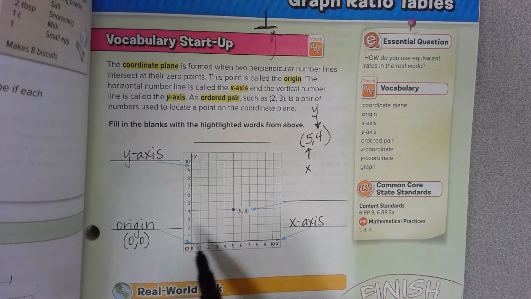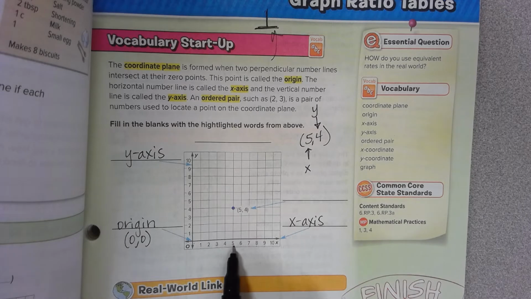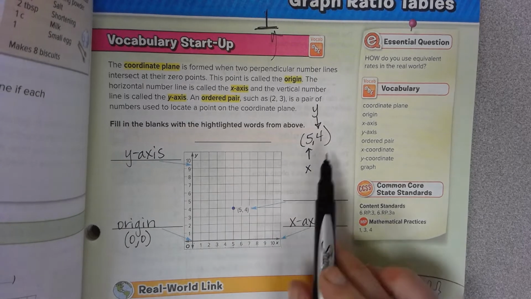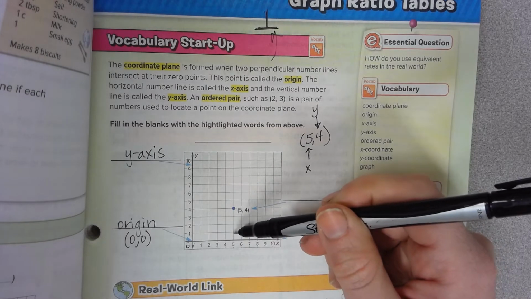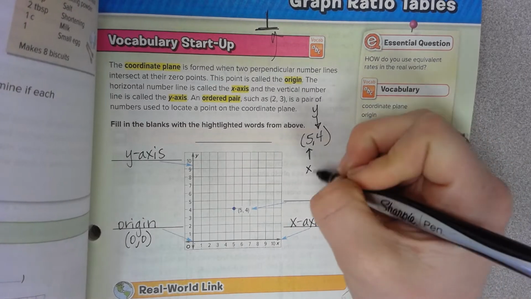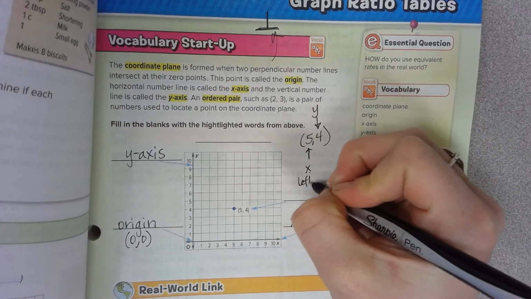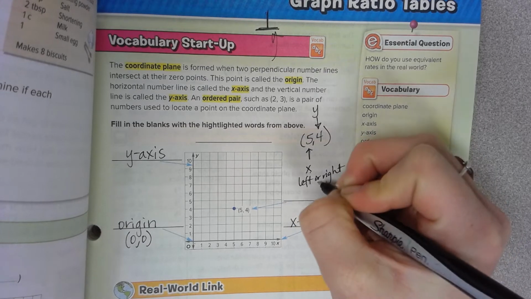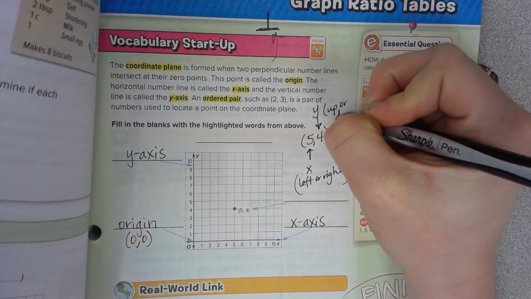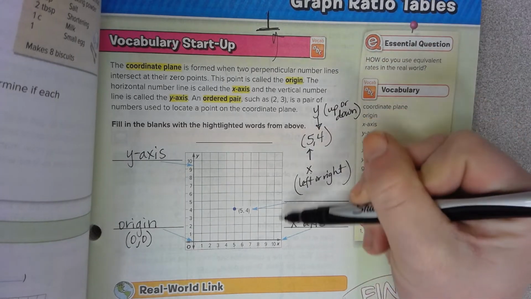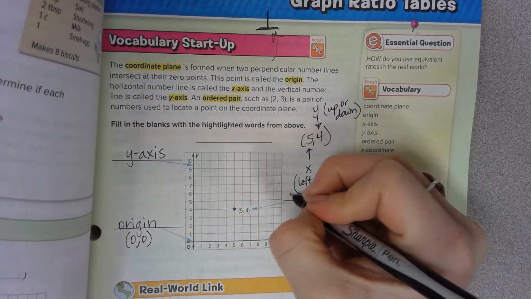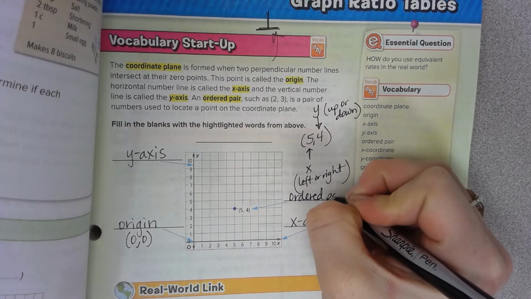So when you are given an ordered pair just like this, you look at your x value, and you're going to start at the origin, and you're going to move over to that corresponding number. So that means I need to move over to the number 5. Okay, so I stop there, but now I need to go up 4 because it's a positive 4. So 1, 2, 3, 4 straight up from 5, and my point would be right here. Okay, x is always to the left or right along your horizontal. Y is always up or down on your vertical.